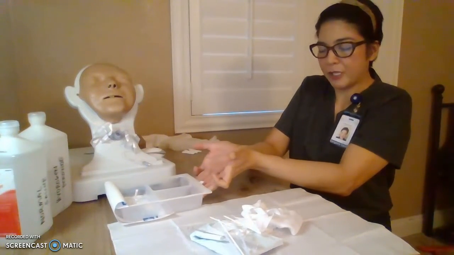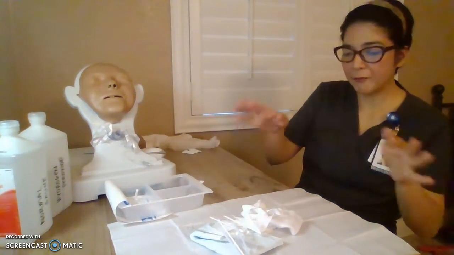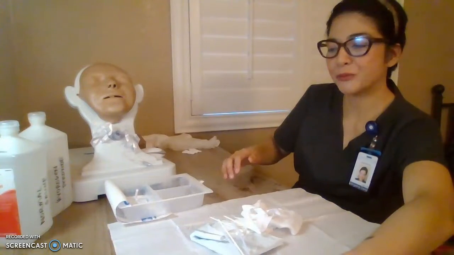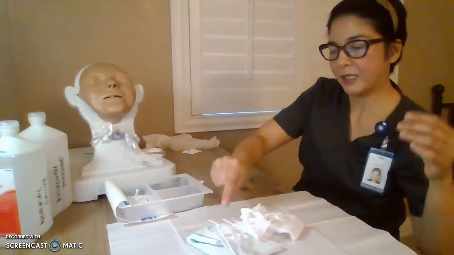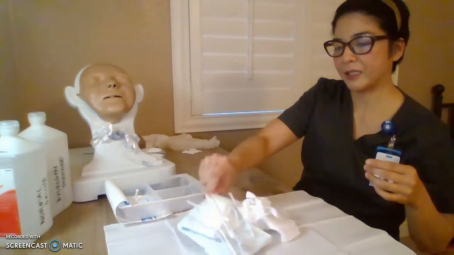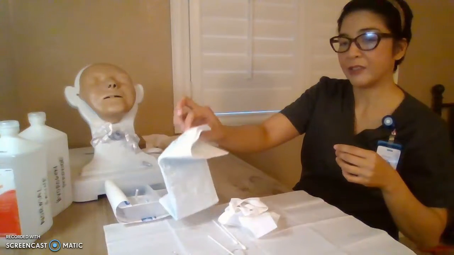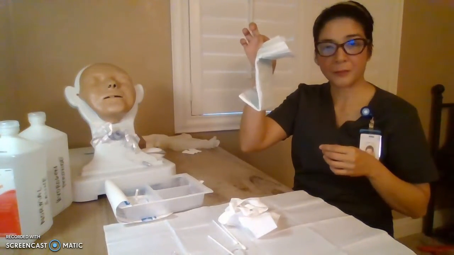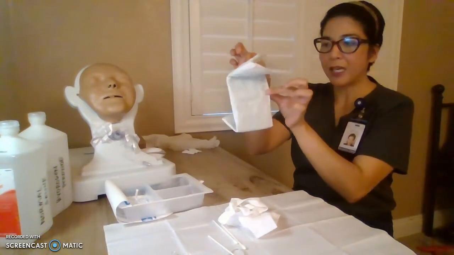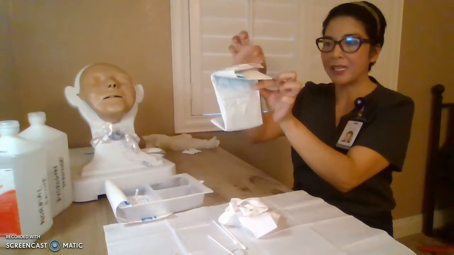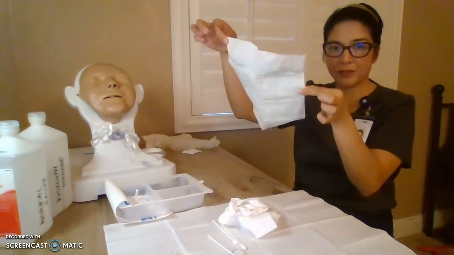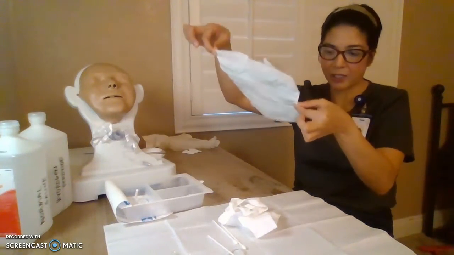So I'm just going to move that over for the purpose of the video. I just need to move everything. And I need to get the sterile gloves. All right. So you have leeway as well to touch the edge of the glove, I mean the packaging.